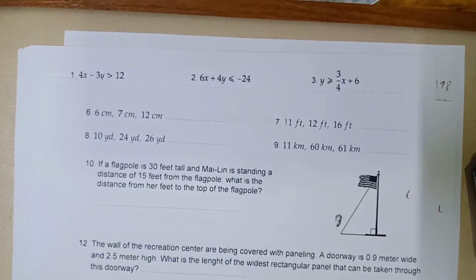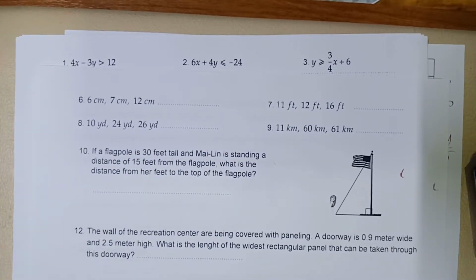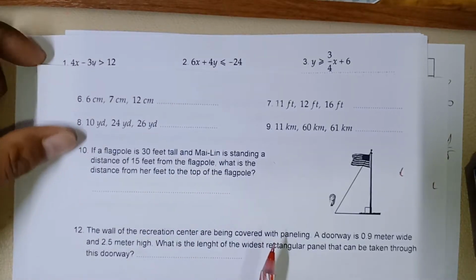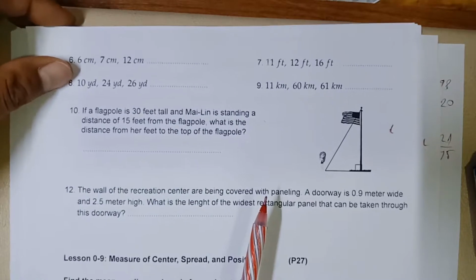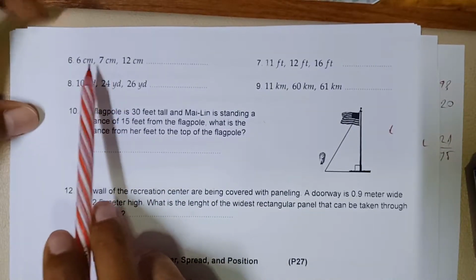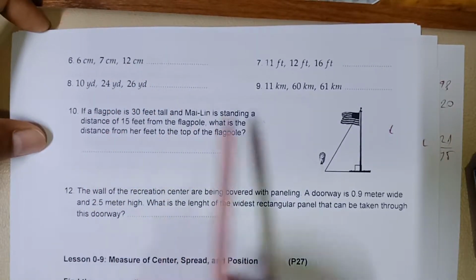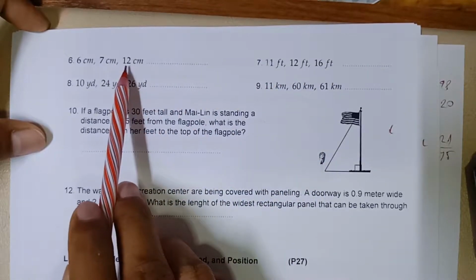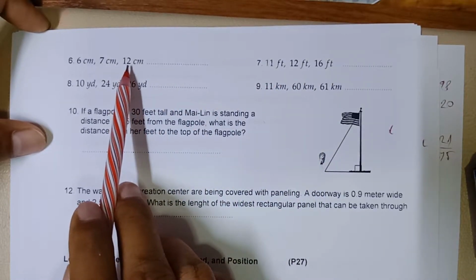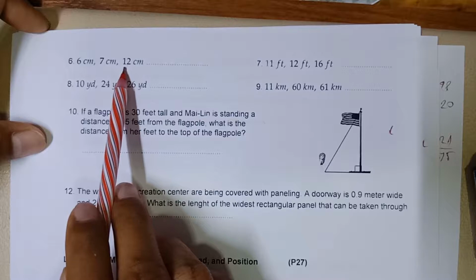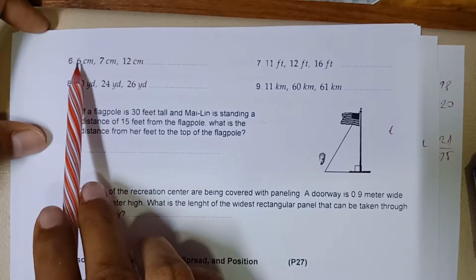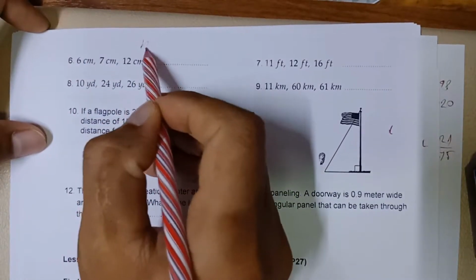If you continue to the other section, I think it is the same instruction. Tell whether it is a right triangle or not. The longest one, c squared, is 12 squared. Let me write it down. 12 squared.